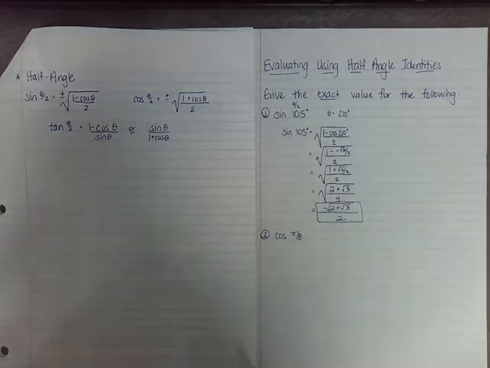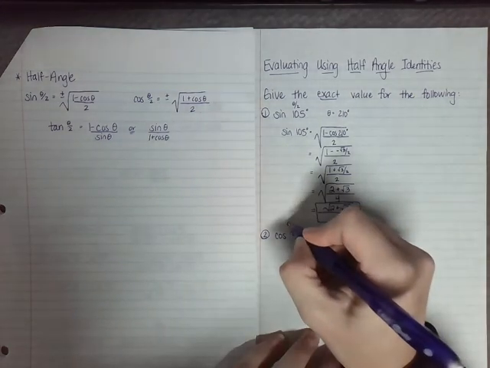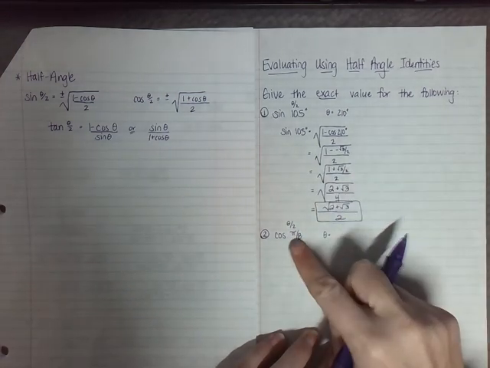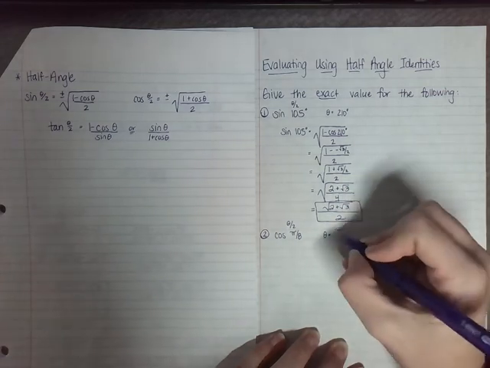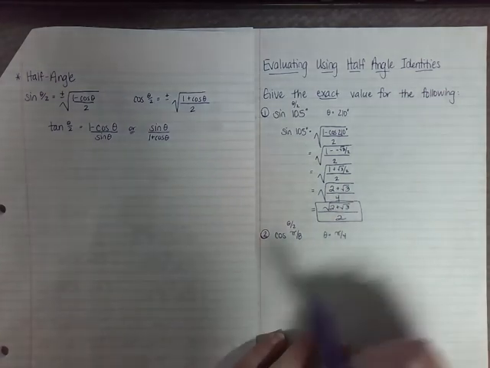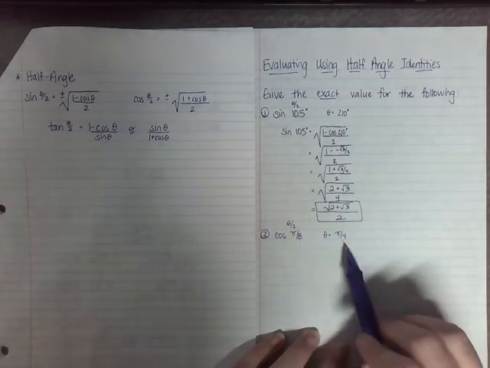Number 2, we want to find the cosine of pi eighths. Remember that pi eighths is theta over 2. So what is theta? What is pi eighths half of? Well, pi eighths is half of pi fourths. Think about it as just doubling it. If I doubled 1/8, I would get 1/4.